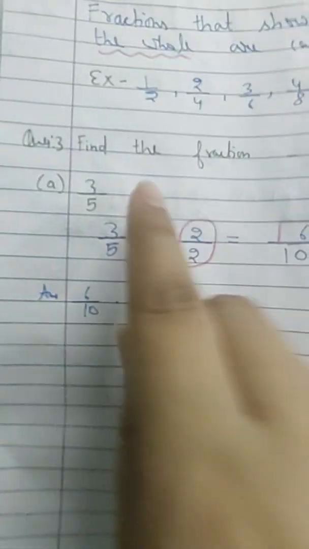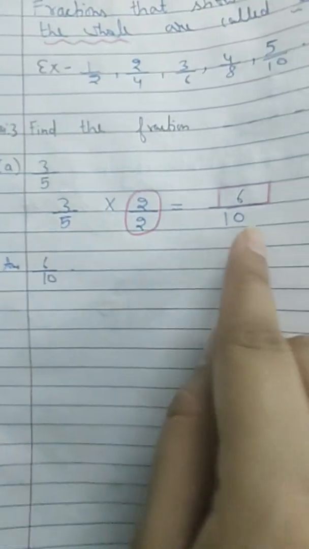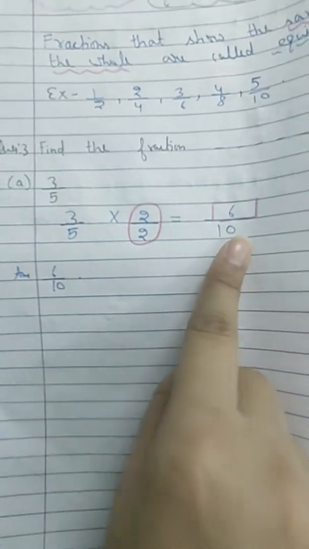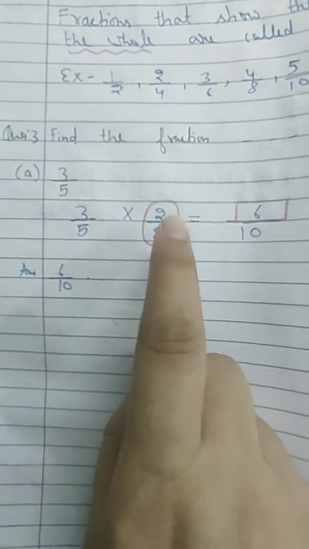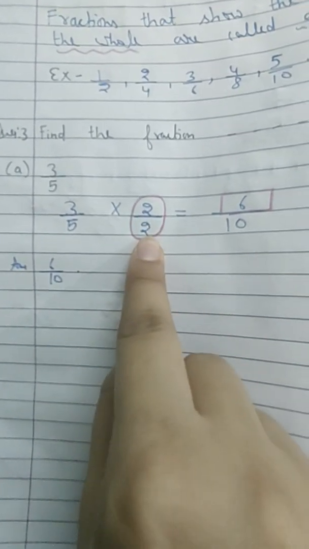Okay, so here we have got the question 3 by 5. 3 by 5 we are going to write, and 10 in the denominator. Now we have to find the numerator. Denominator should be 10. It is given in the question. Now what we are going to do, 10 comes in the table of 5 at 2. So we are going to use 2 here.